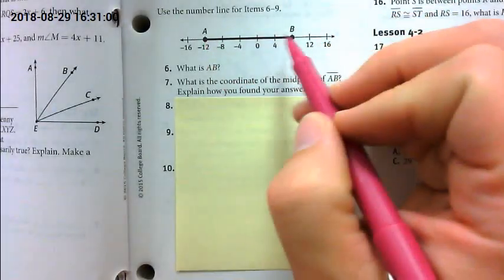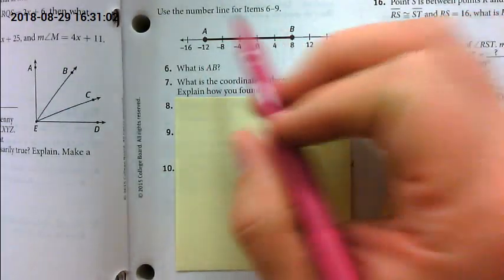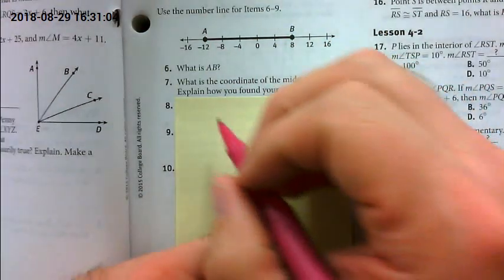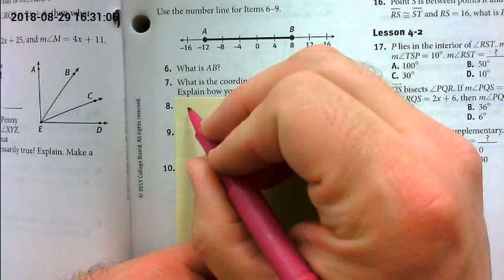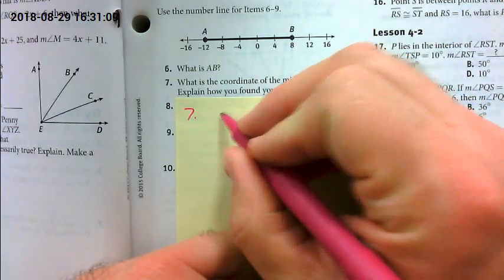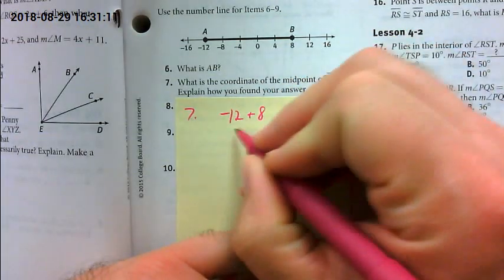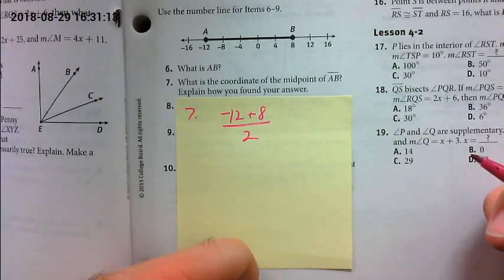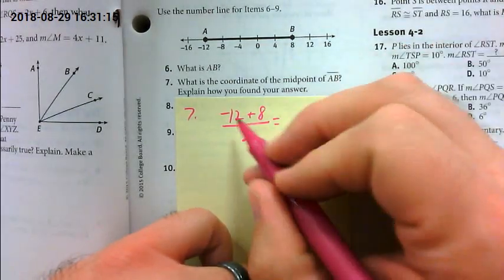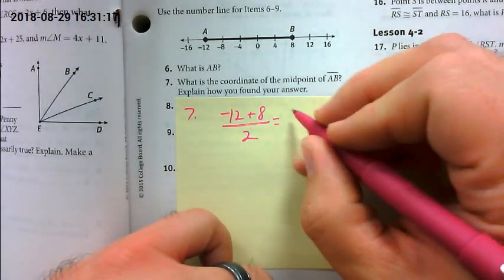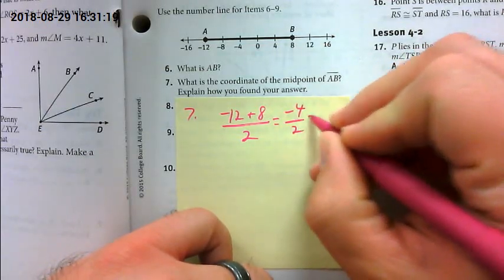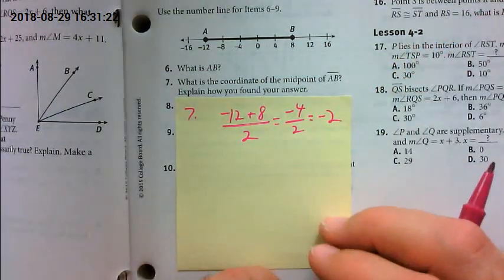So we're going to average the two values at our coordinates of A and B. So negative 12 plus 8, negative 4, divided by 2 is negative 2.